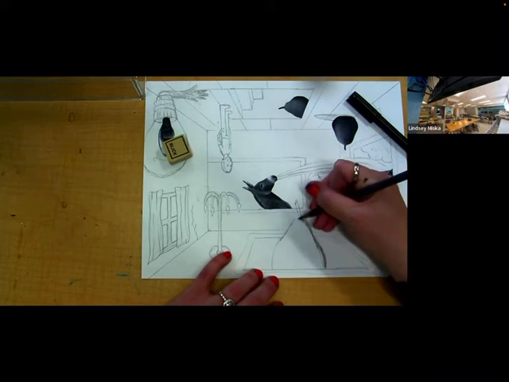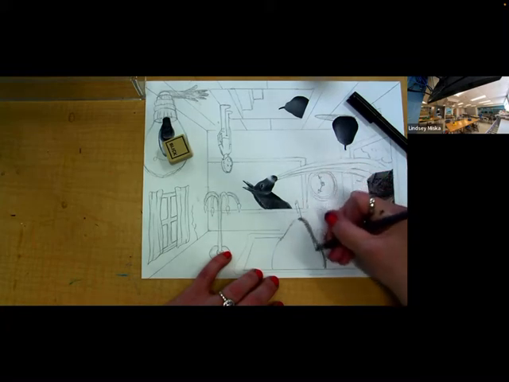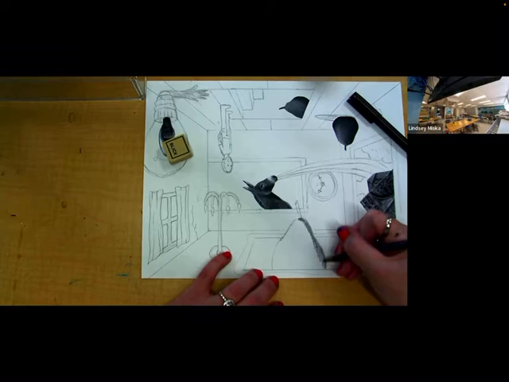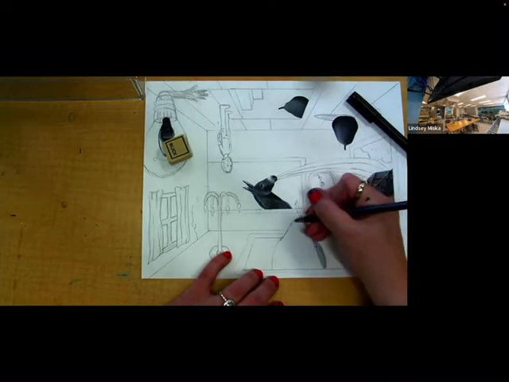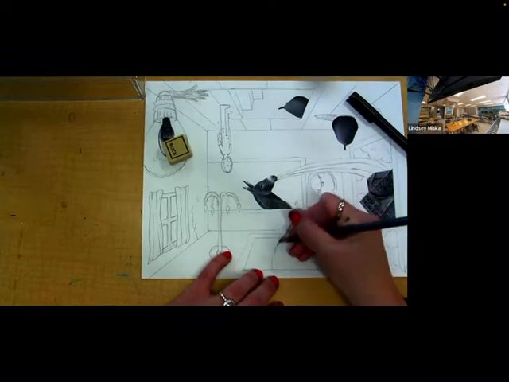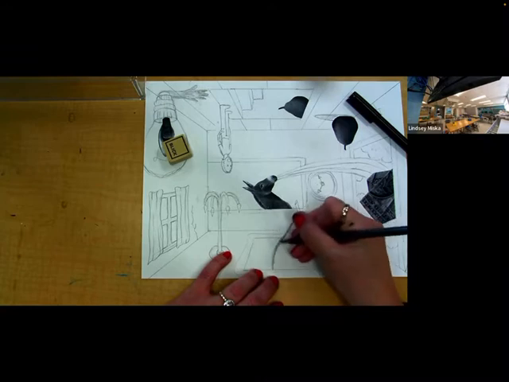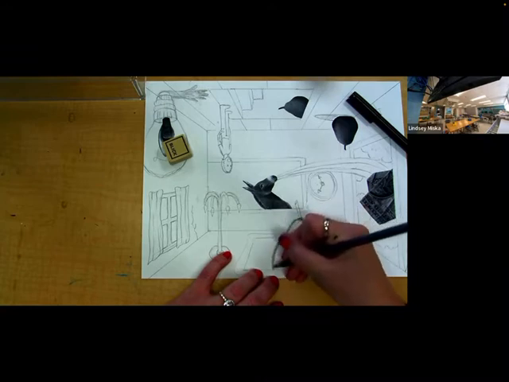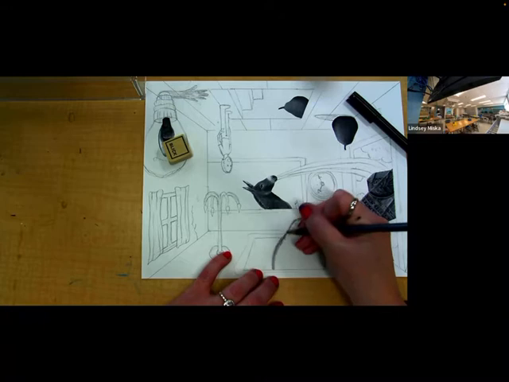I'll shade with my ebony much like I would a normal pencil, shading kind of darkly, but I also want to make sure that I'm keeping my lines close together, so I shade in layers. I don't just go over an area one time, I go over it several times. As you can see, I'm going back and forth.